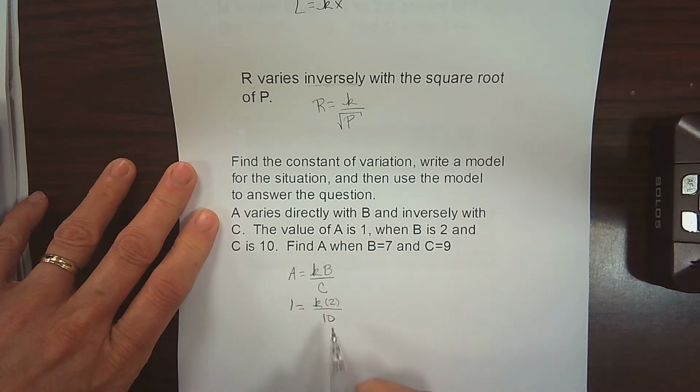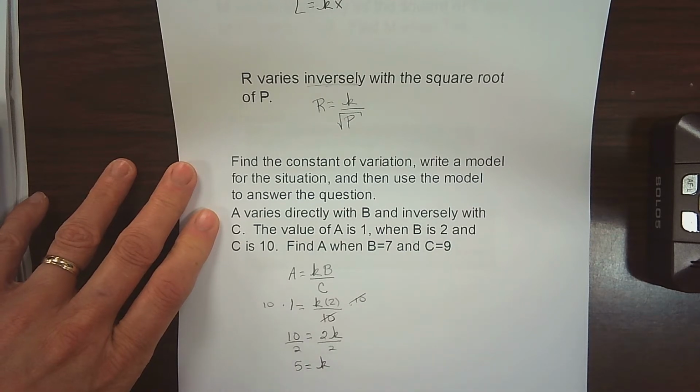To solve for the constant, I'm solving this like an equation here. That's what it is, right? Multiply by 10 on each side. These cancel, and I get 10 equals K times 2, or 2K, right? Divide by 2 on each side, and we get 5 is the value of that constant of variation.